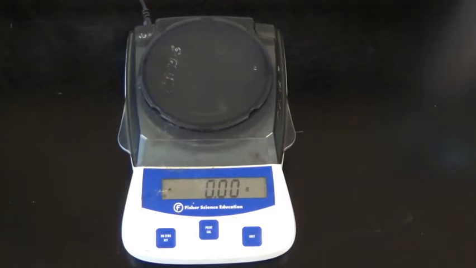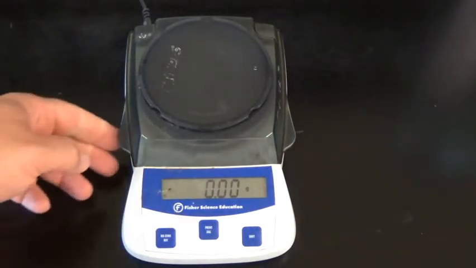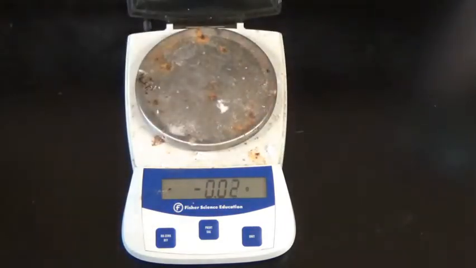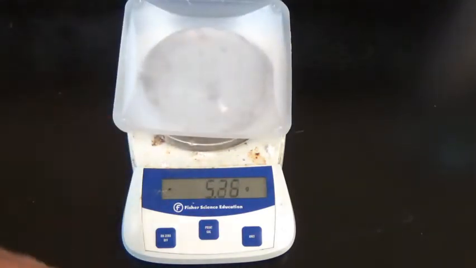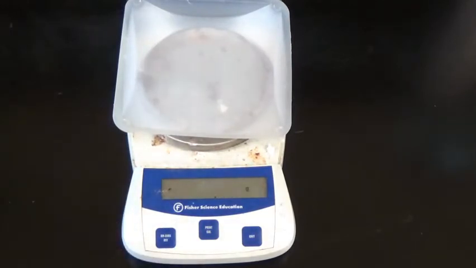Now we're going to determine the mass of that collection of isotopes. You can see the balance is already zeroed. I'll put the weigh boat on there. Hit zero.